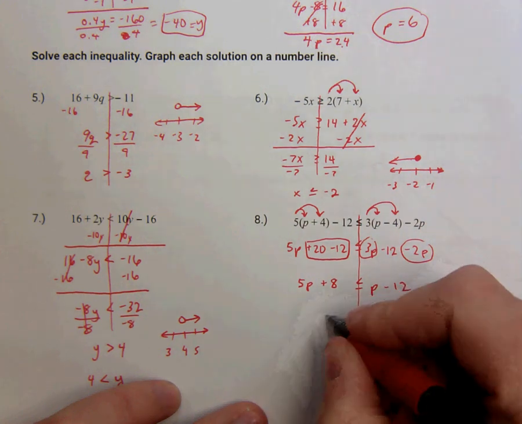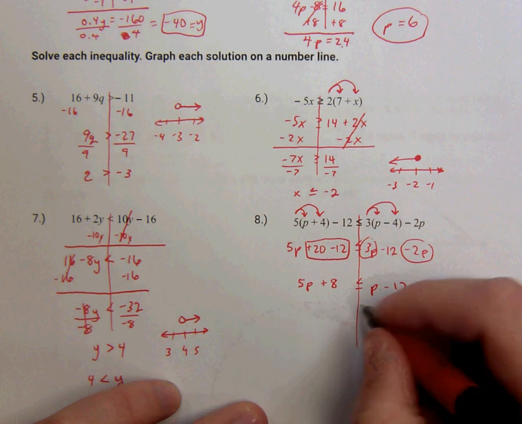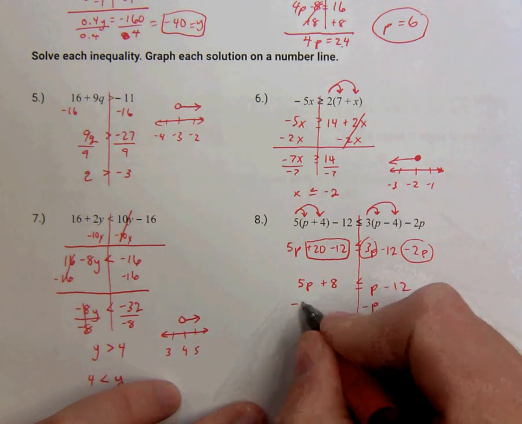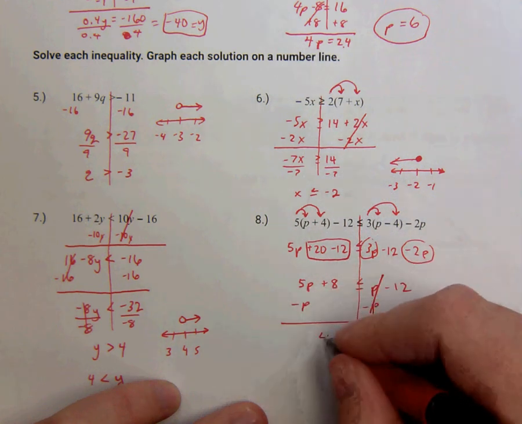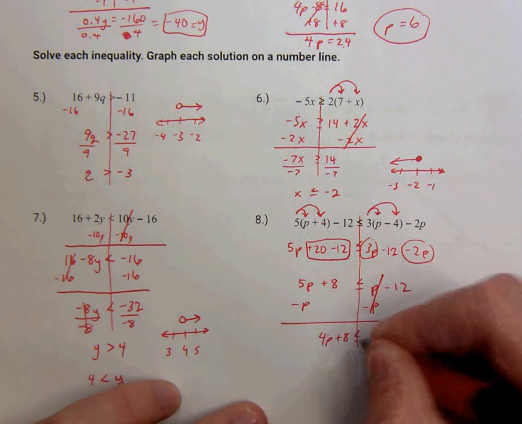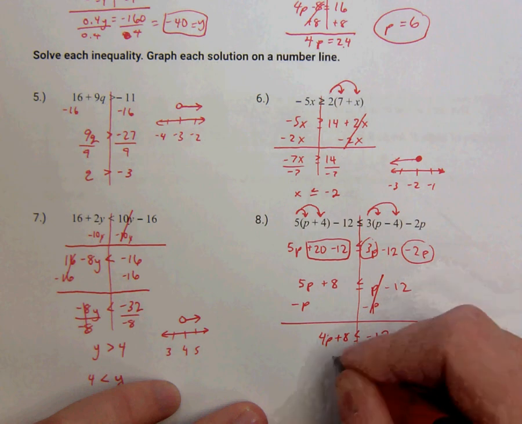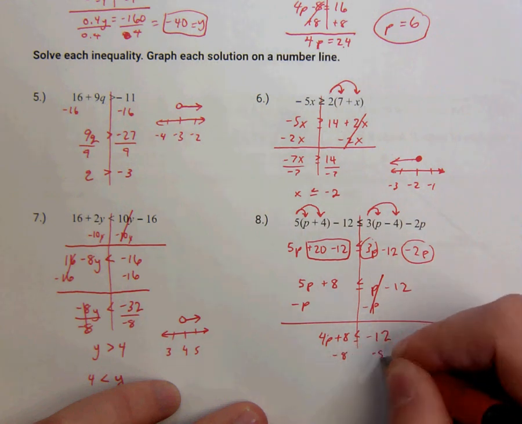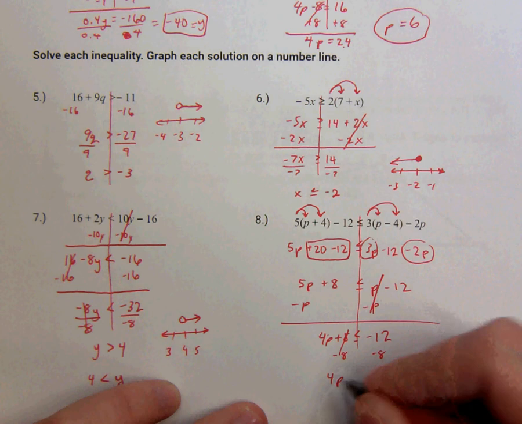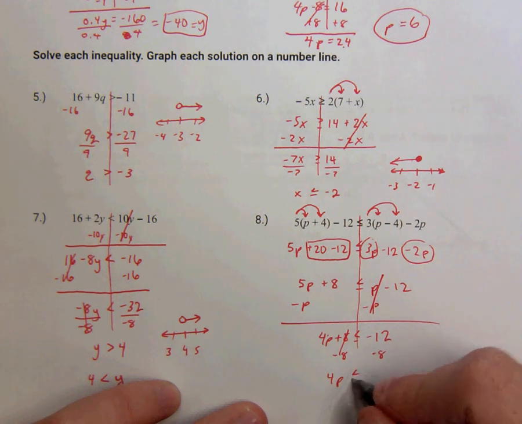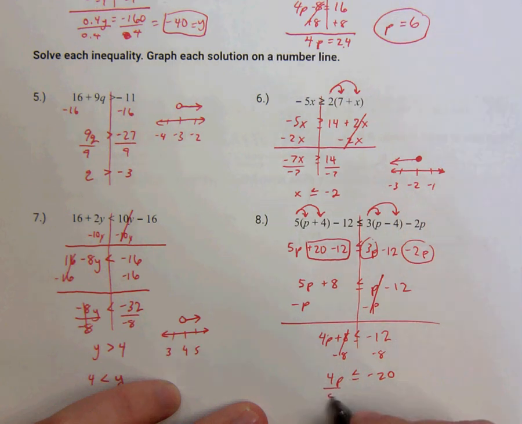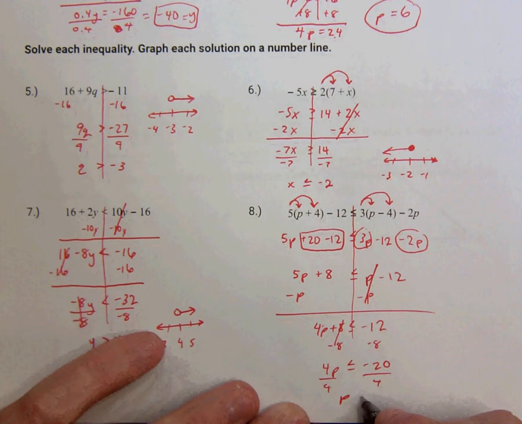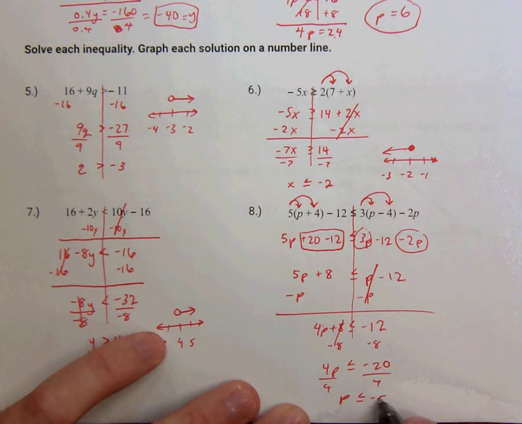So 5p plus p makes, well, hold on, let's get the p's on the same side. So I'm actually going to subtract p from both sides to make that go away, and this becomes 4p plus 8 is less than or equal to negative 12. I'm going to subtract 8 from both sides, get 4p is less than or equal to negative 20. Divide by 4, divide by 4. P is less than or equal to negative 5.